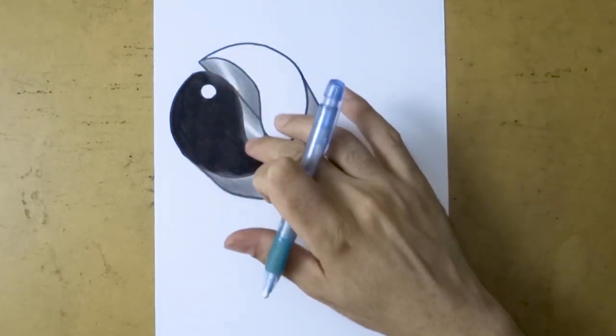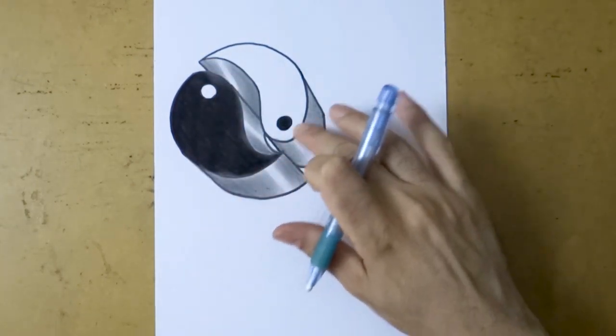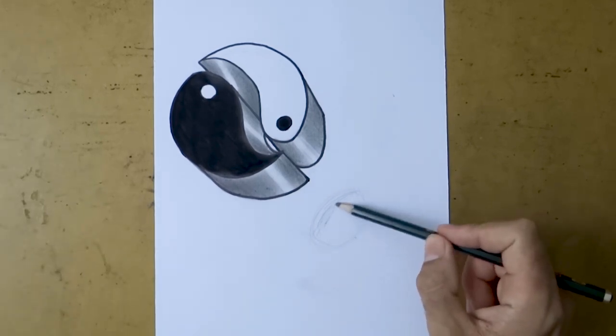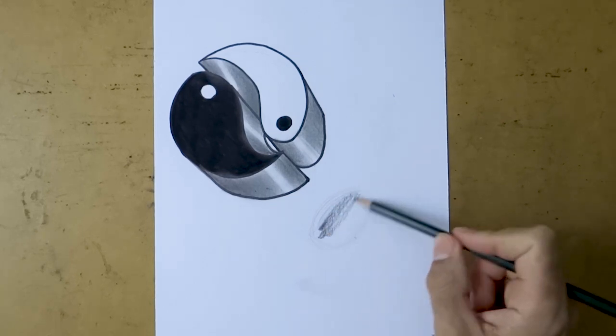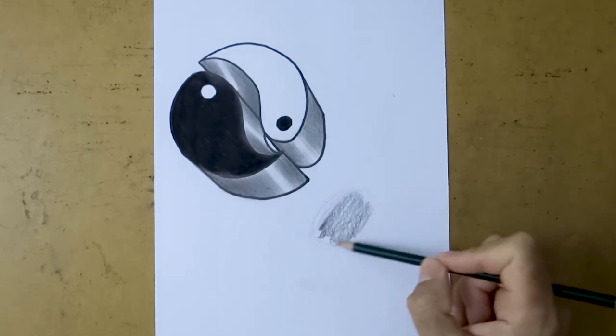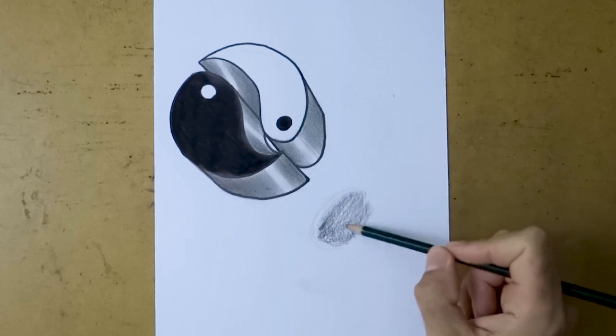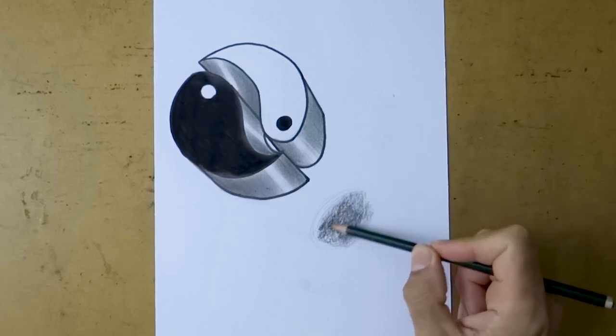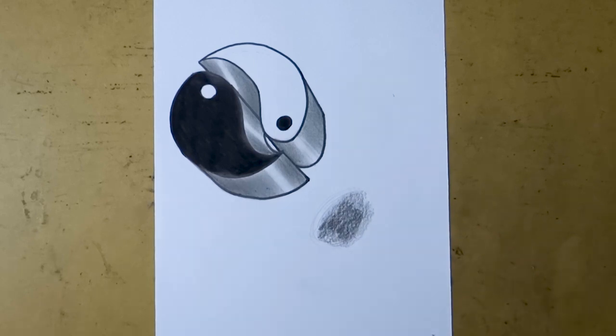Of course, you can use your finger also to soften it a bit. And now we have the drawing basically completed. Now I'm going to create the shadow, and I'll start doing this using my pencil. I'll make the center a bit darker and the edges a little lighter.